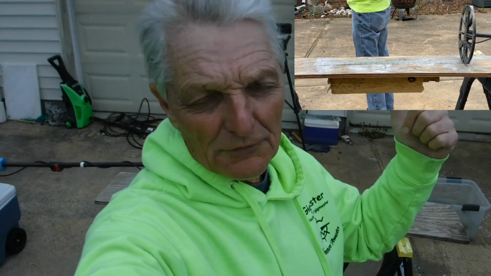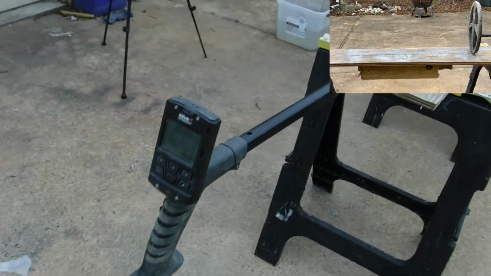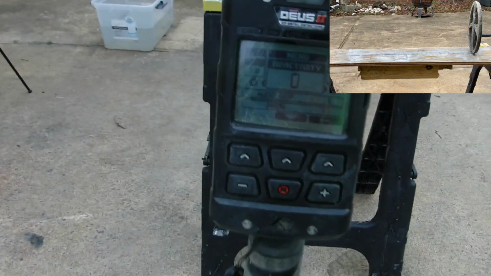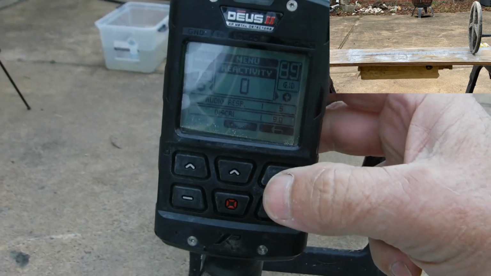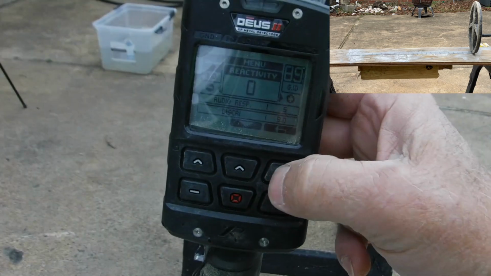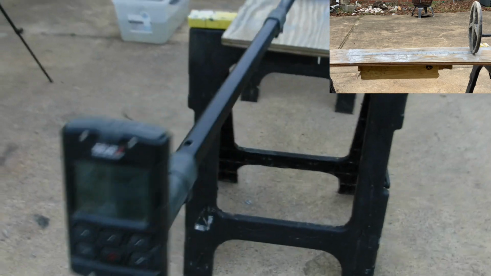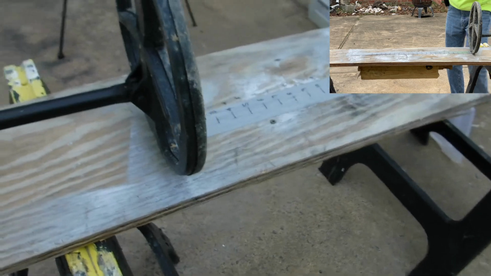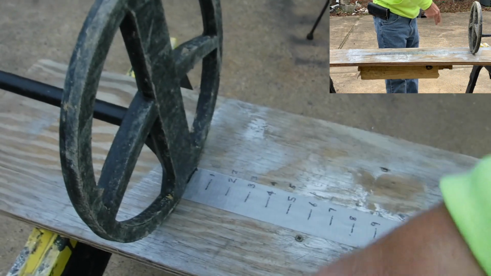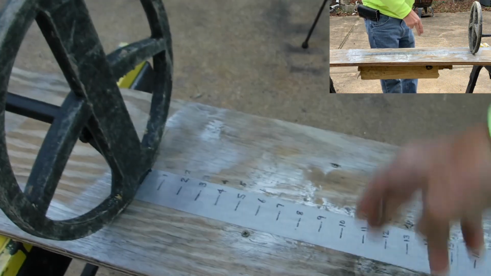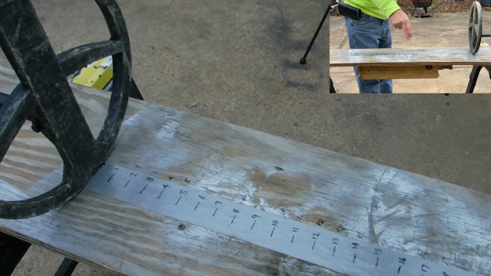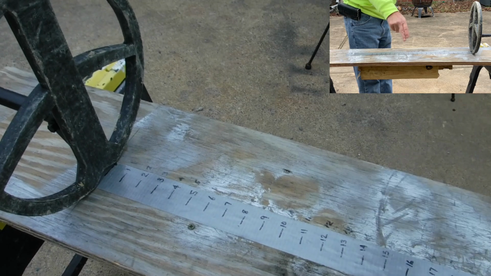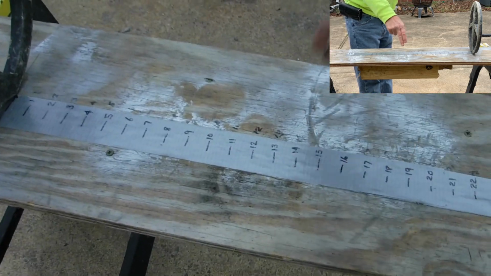I'll run it real quick with the DAS to show you the depth change on that one. Let's do it. All right, here we've got the DAS set up. Hopefully we can see that. Reactivity is 0. That's as low as it'll go. We're on the beach setting just for GP here. Nice and loud. 10, 11, 12, 14. Right at 15 too. Right at 15 before it kind of goes away.